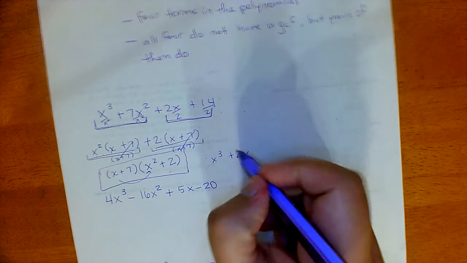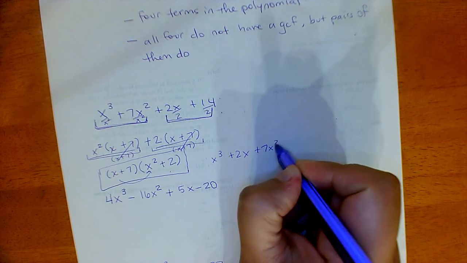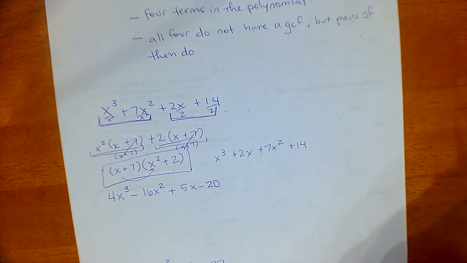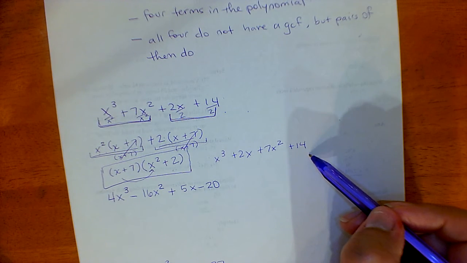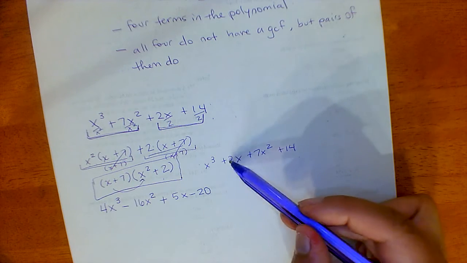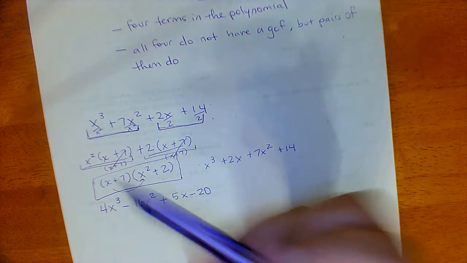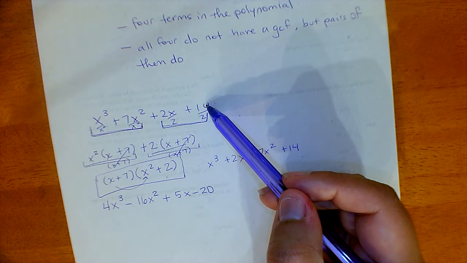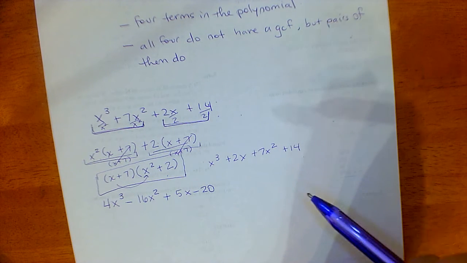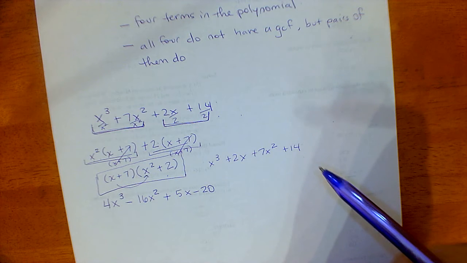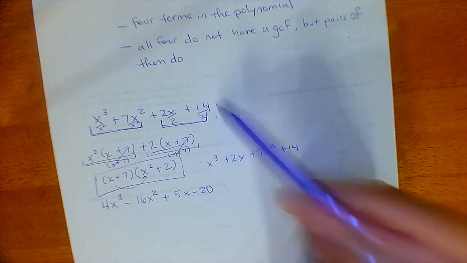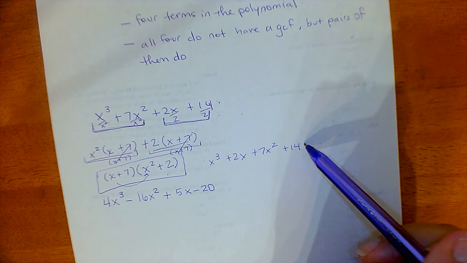7 times x squared would give me 7x squared. And this 7 and this 2 would give me 14. Now my 4 terms are not in order because I did not list them from highest degree to lowest degree, but the 4 terms that are present do match the 4 terms that were present in the original polynomial. And if I clean this up and write it in order, x cubed plus 7x squared plus 2x plus 14, it would match exactly with the original polynomial we started with, which means we did everything right for our factoring.